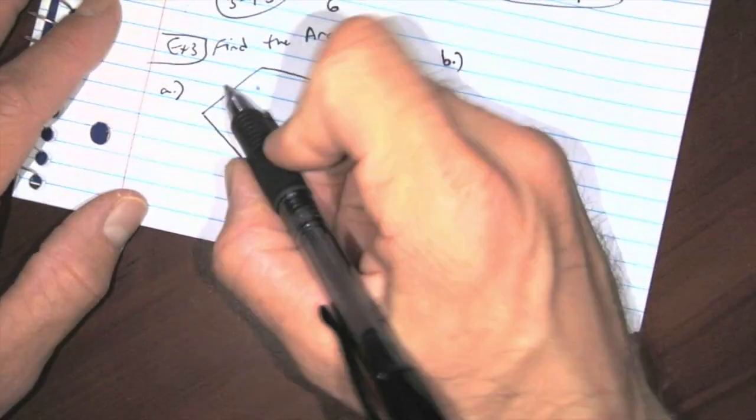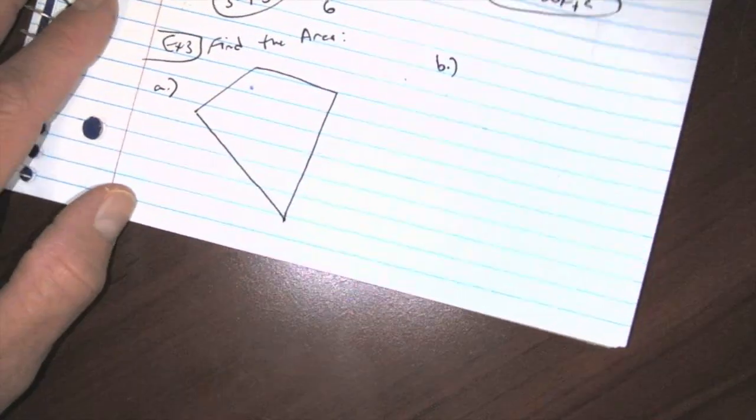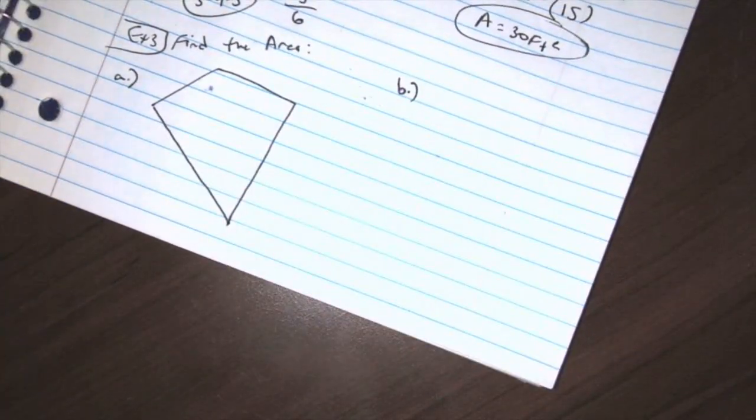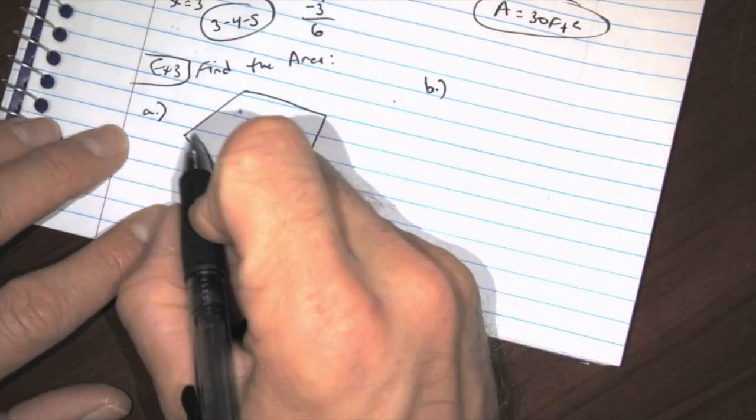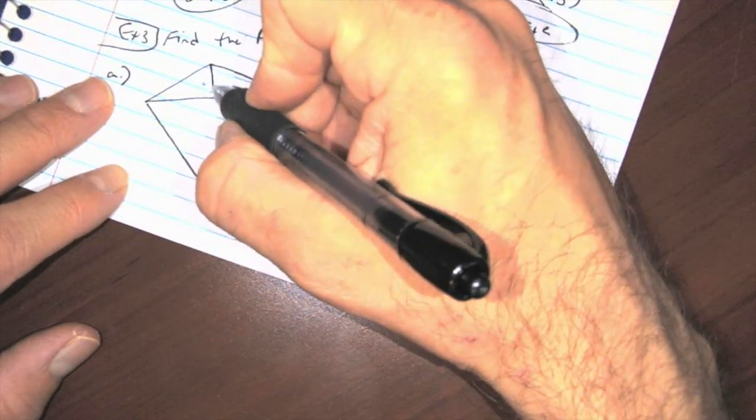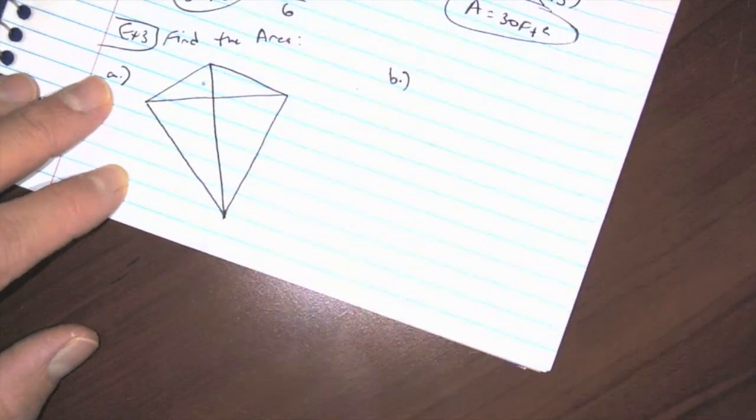These two are the same, these two are the same. It doesn't really look like a kite, but we're going to say it is. Here's one diagonal, the short diagonal, and here's the long diagonal.